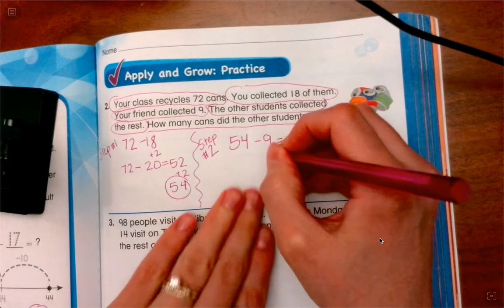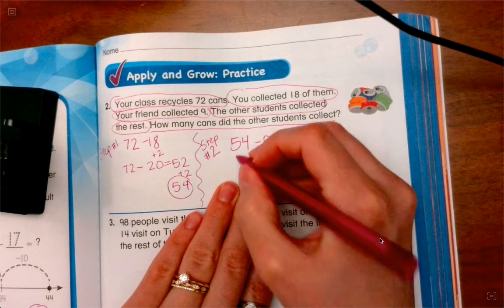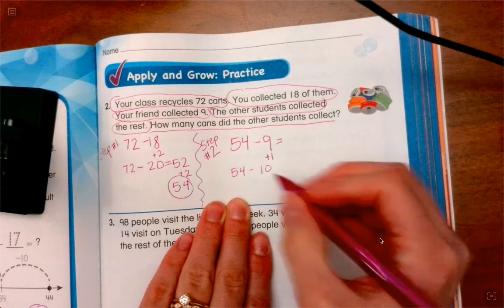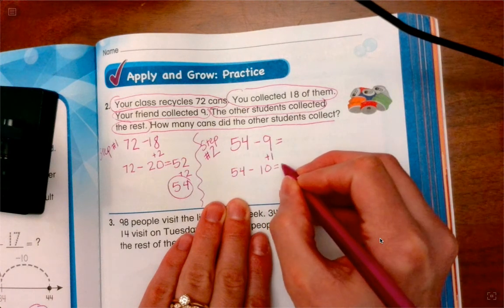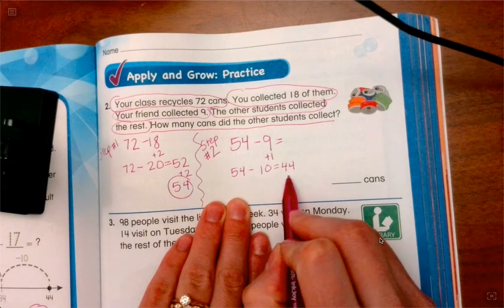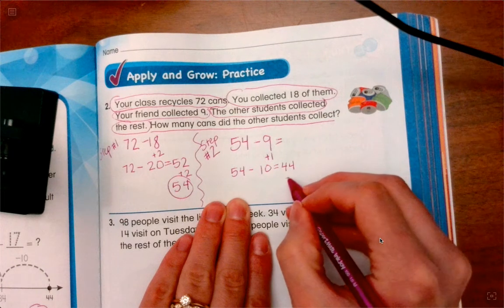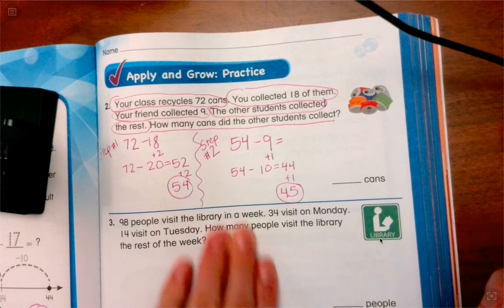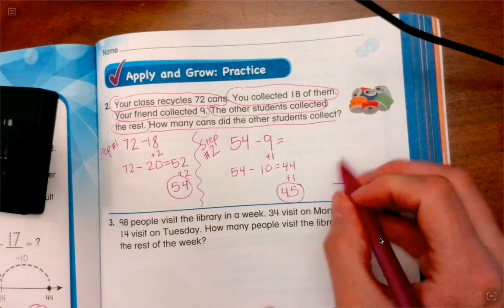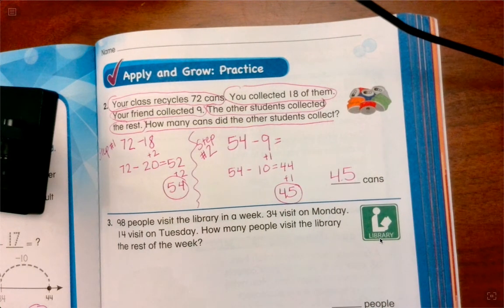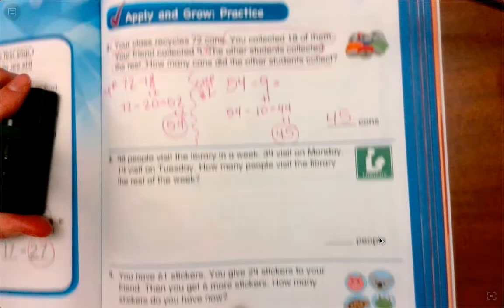It's so close to 10. So I'm going to add 1 to that 9. So I have 54 minus not 9 now, but 10. That's 54 minus 10. 44. Very good. Now I'm not done because I still have to add that 1 as well. So I have to add 1 to 44, which is 45. So that's my answer right there. So I have 45 cans. That's how many cans the other students collected. 45 cans. Okay?